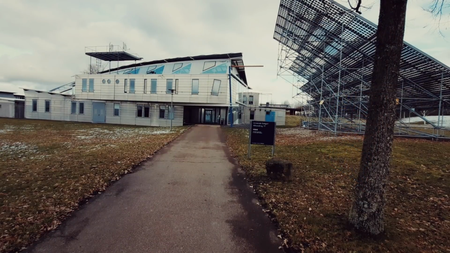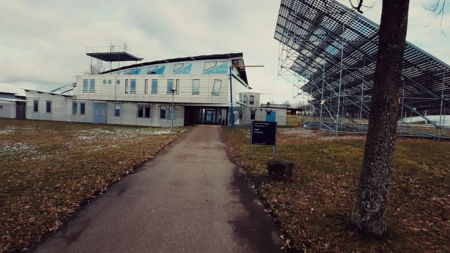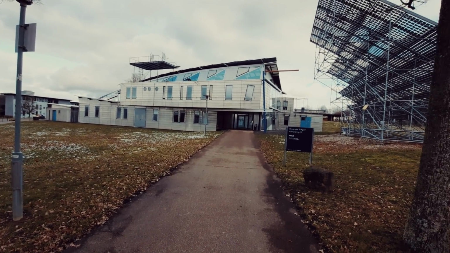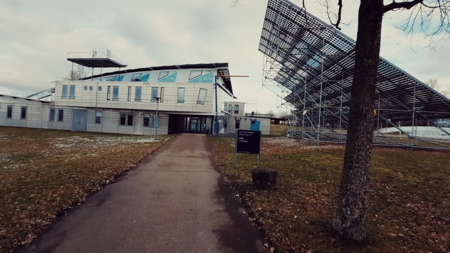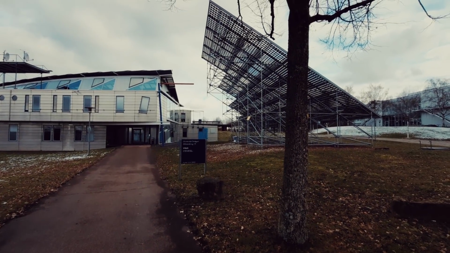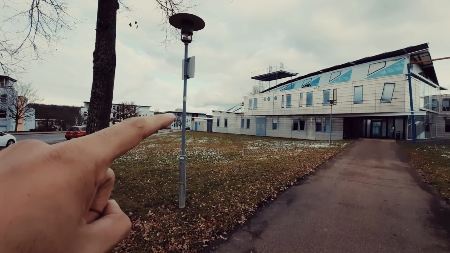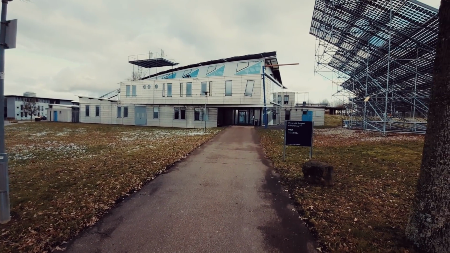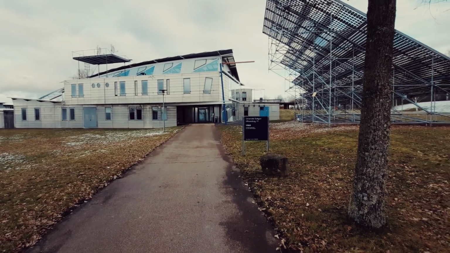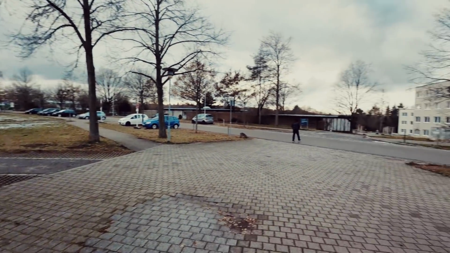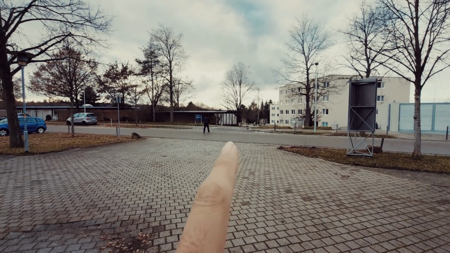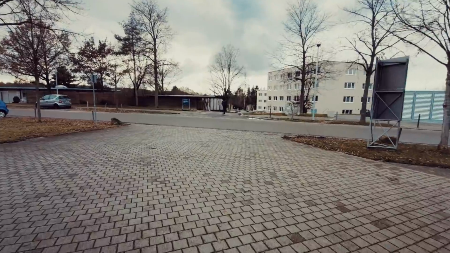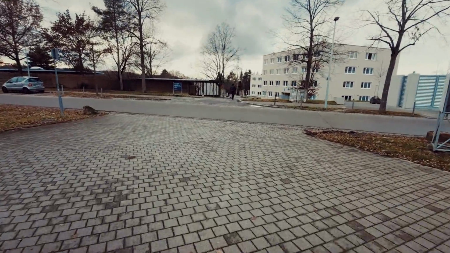So guys, here's the Visualization Institute of University of Stuttgart. You can see it's a very interesting building, and one of the interesting things is this solar system. I came all the way back from this road, and now there is one institute of visualization, and in front of that institute there is a road toward the sports complex, or maybe the sports institute. Let me show you that sports institute.